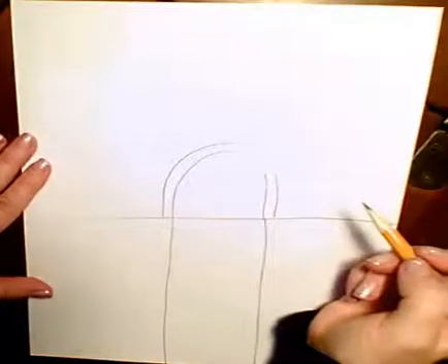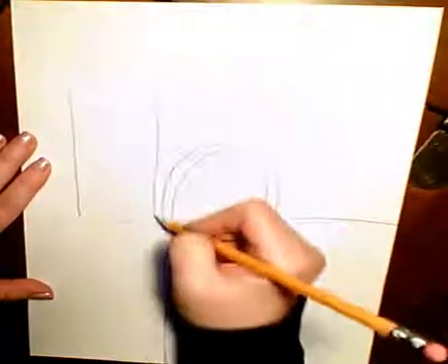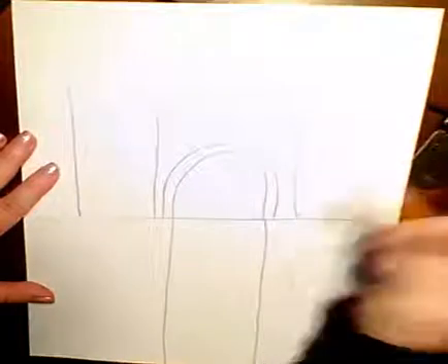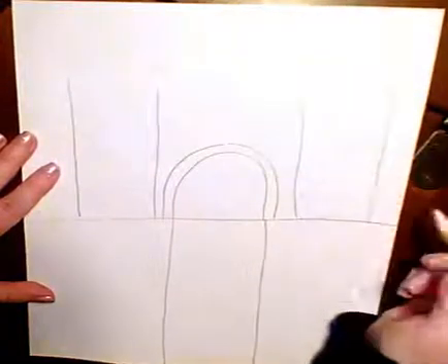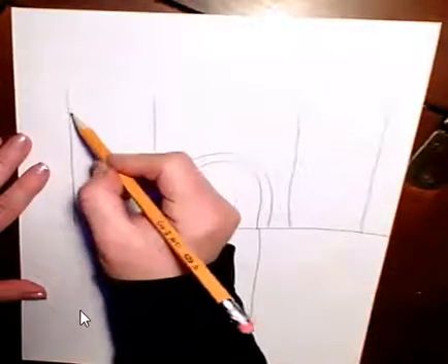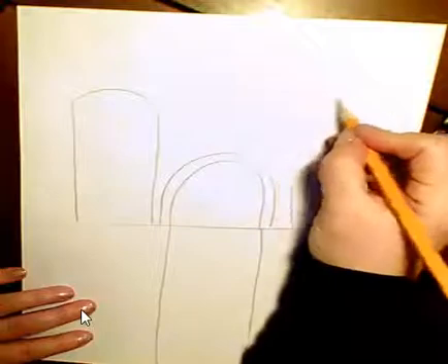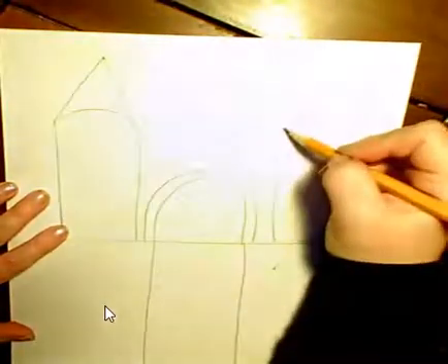Then I want to make a couple of turrets. Here's one, kind of like two cylinders. Here's another. On the top of the cylinders, kind of make it a dome. Actually, I'm going to make it a little shorter. A little dome on top. And so, on top of the dome, I'm going to put a triangle point.